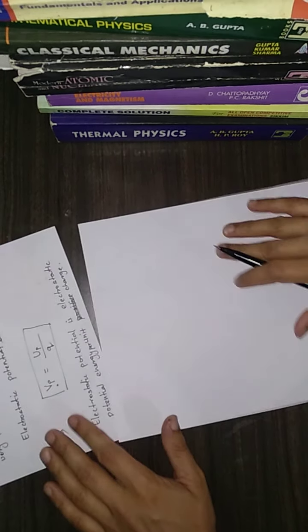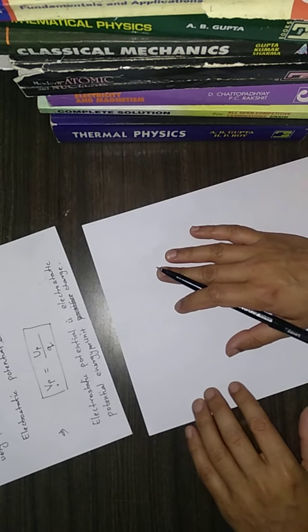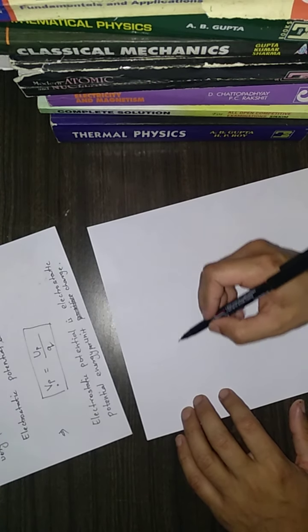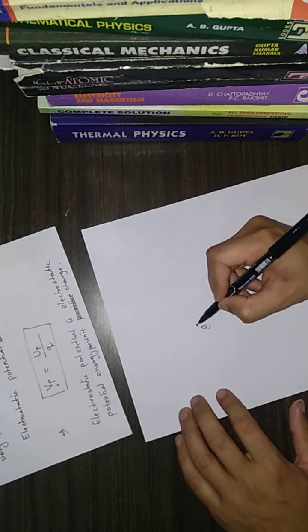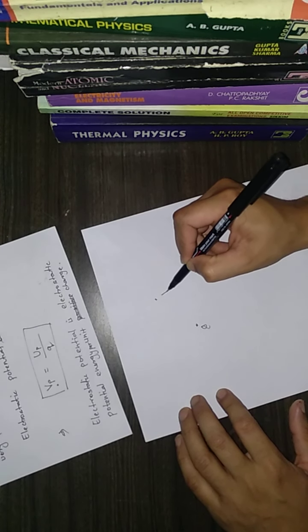There is another definition of electrostatic potential. In a similar manner, suppose you have a charge Q somewhere here, and there is a point P out here.